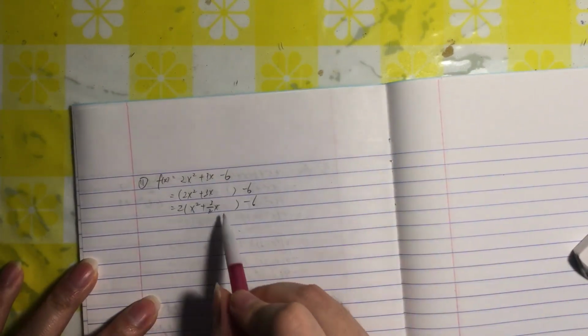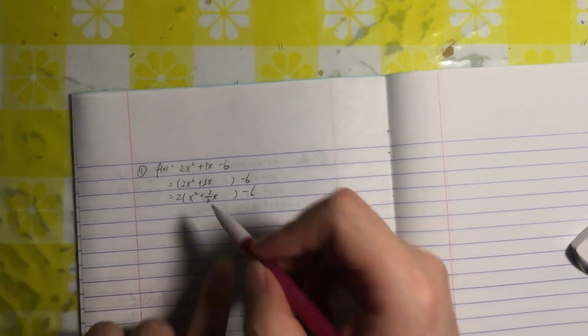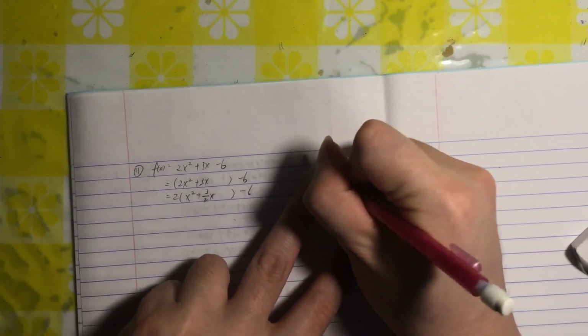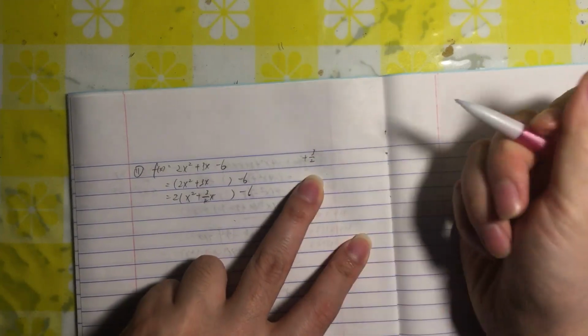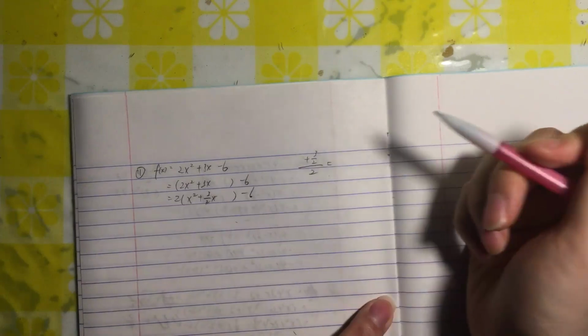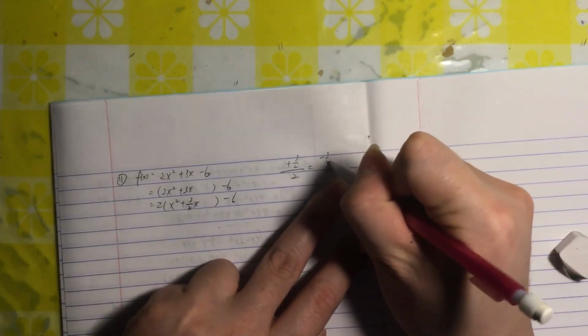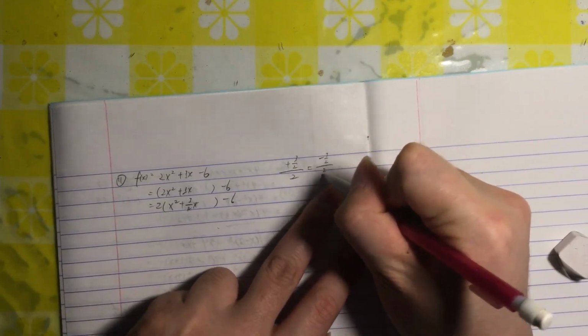Next, try to add a term here to make a perfect square trinomial. So what we can do is take the middle number. The middle number is positive 3 over 2. Take the middle number, divide by 2. Positive 3 over 2 divided by 2. 2 can be rewritten as 2 over 1.